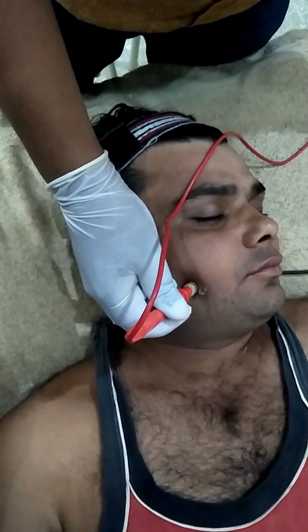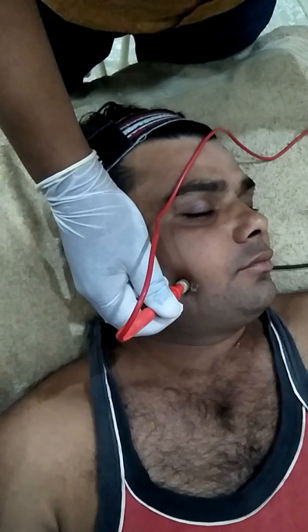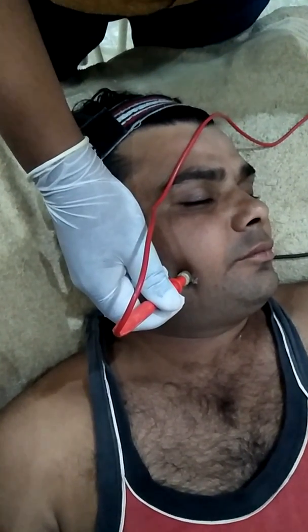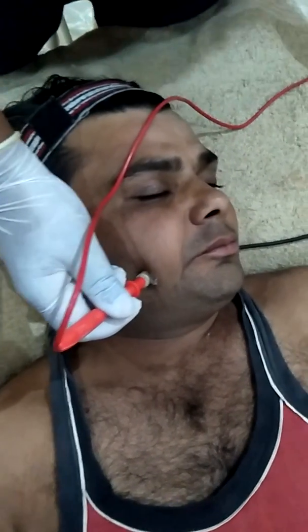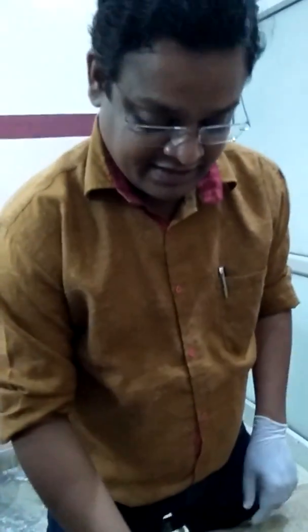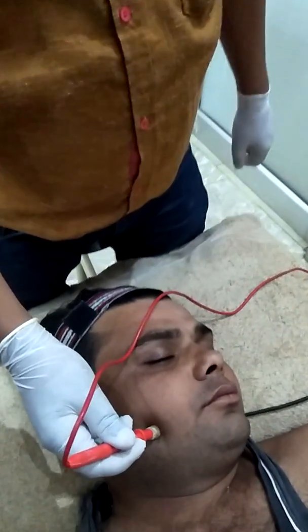When you increase the intensity, you see the contraction, just like a smile, because in facial palsy the main thing is that the patient loses his smile. See the contraction.